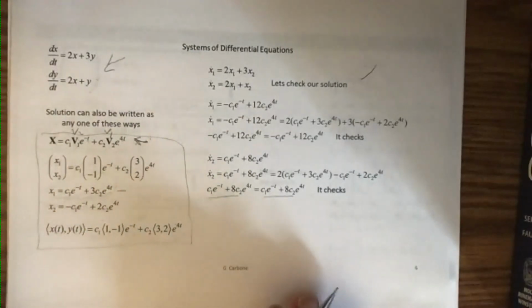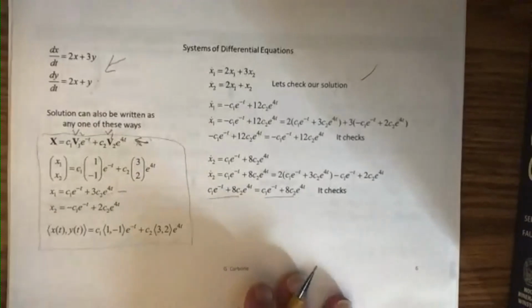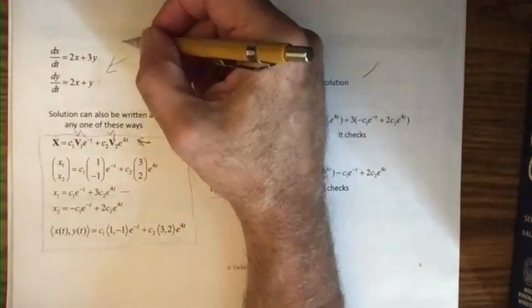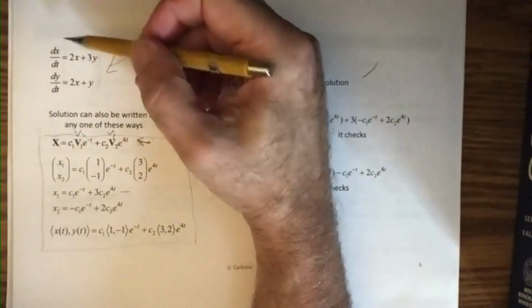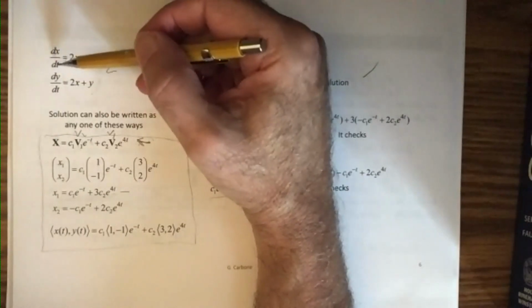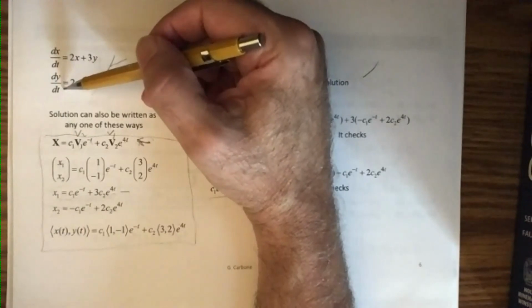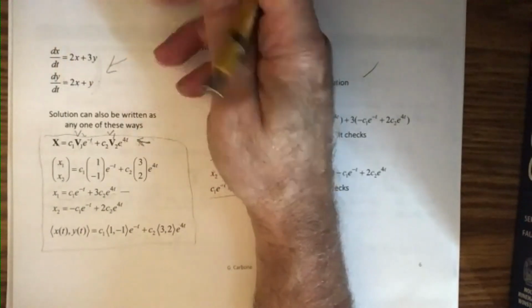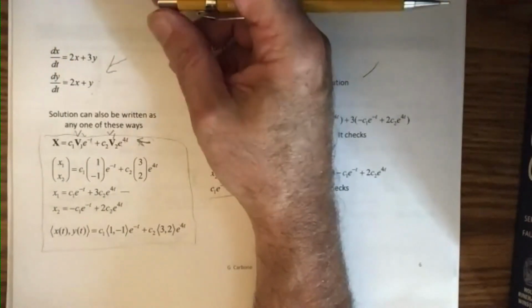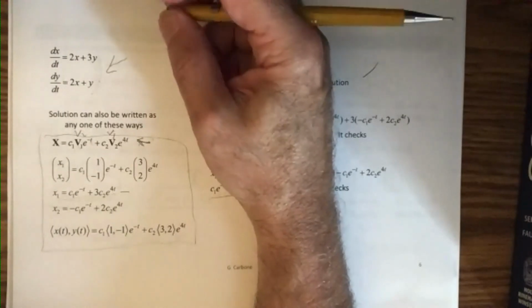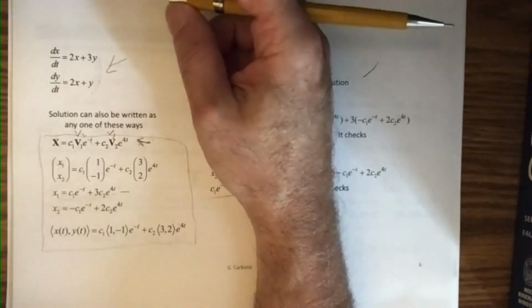Okay. So the method works, and if you had a system of differential equations where, say, you had a z, then you'd be doing a 3x3 matrix. And then it actually becomes harder to find the eigenvalues, sometimes solving cubic equations and equations of the fourth order.